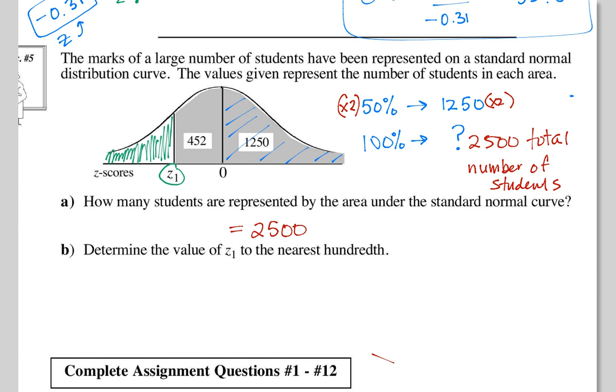Yeah, minus those two. It's no different than the angles on a triangle and you had 2 of them. How do you get the third one? Subtract from 180? It's the same idea. There's 3 sections that represent 2,500 and you have 2 of them. So you just have to subtract off the other 2. So 2,500, take away 452, take away 1,250. What does that give you?